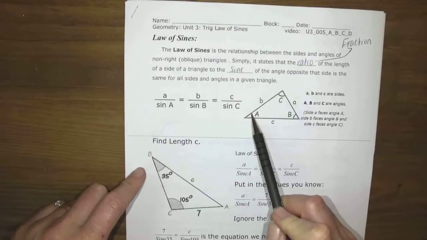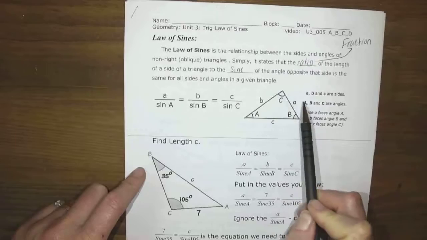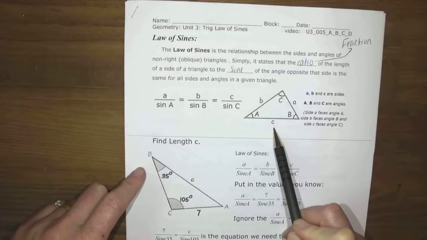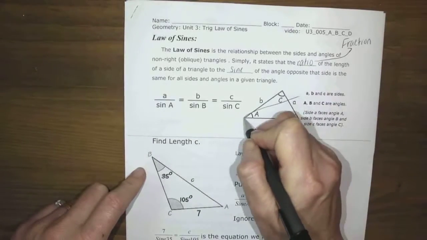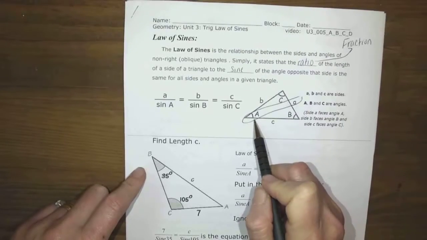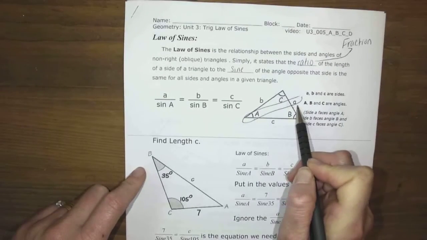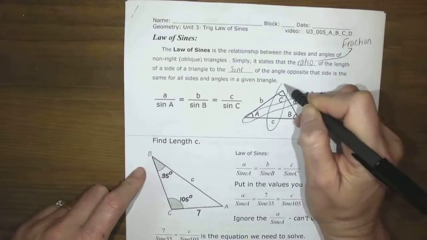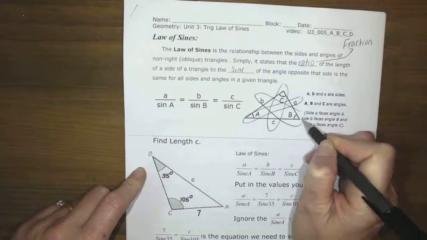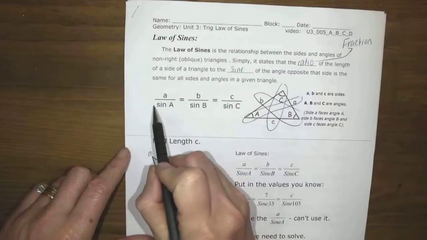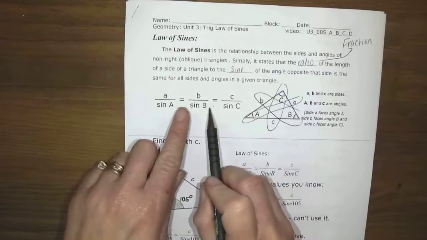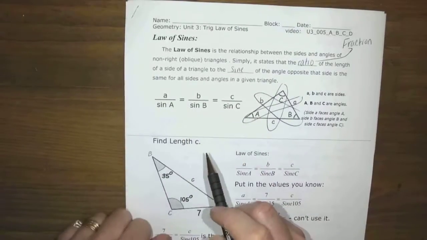You'll notice that capital letters stand for the angles, lowercase stand for the sides, and that matching pairs are capital letter A. Its matching side is the one across from it, would be lowercase a. Same thing, here's the C pair and the B pair. So you would only ever use two of these because we don't solve equations with two equal signs.